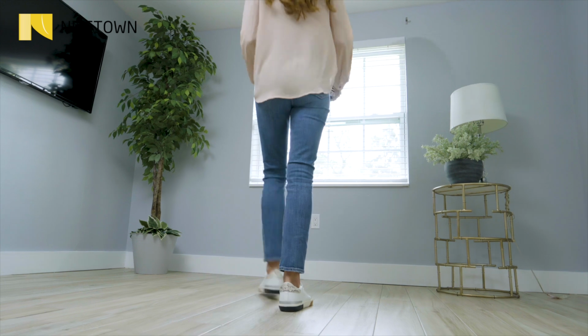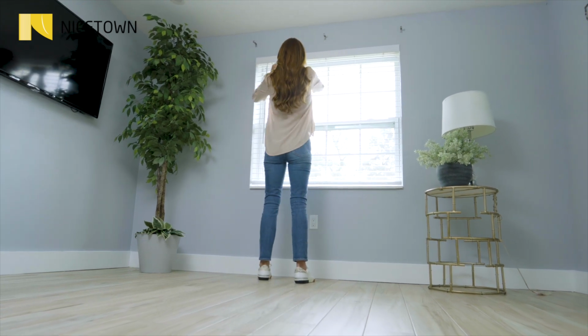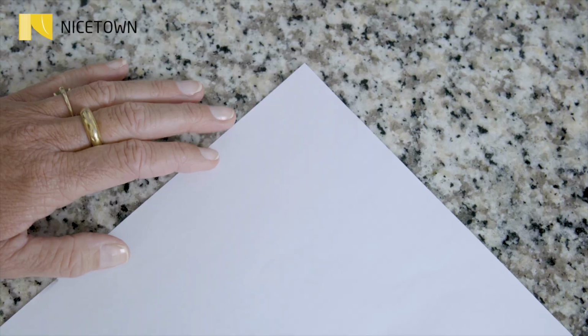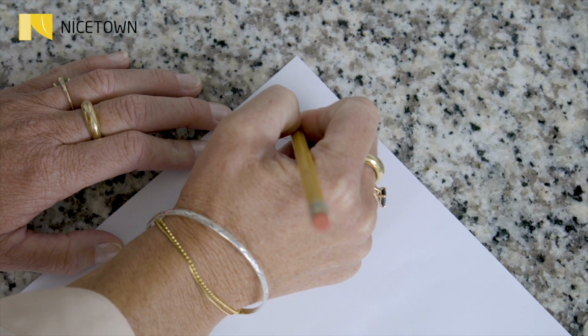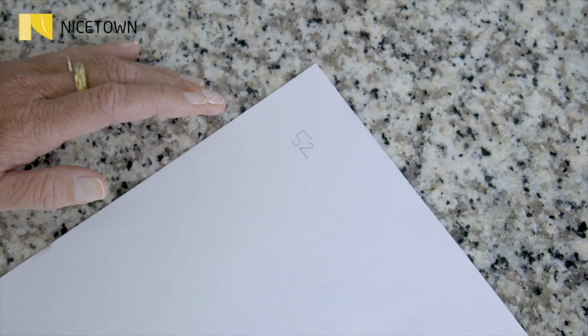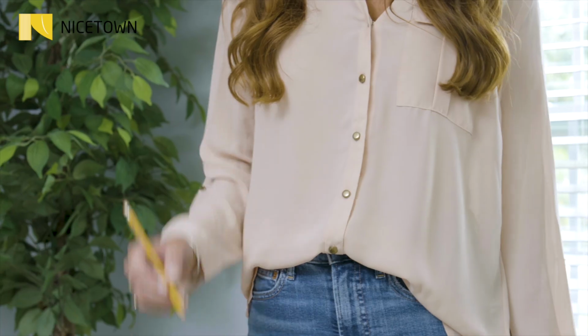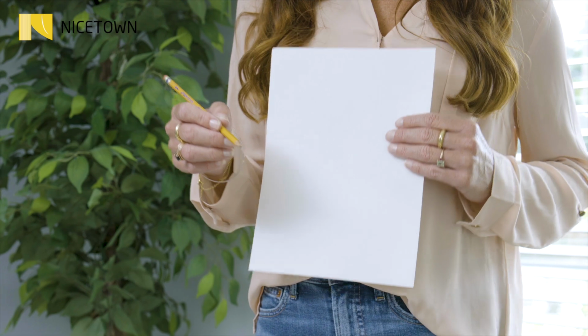In this video, we'll show you how to measure your draperies or curtains. You just need to follow a few simple steps. It's both quick and easy. But before we begin, you'll need 4 tools: a ladder, a measuring tape, a pencil, and a piece of paper. So if you're ready, let's begin.